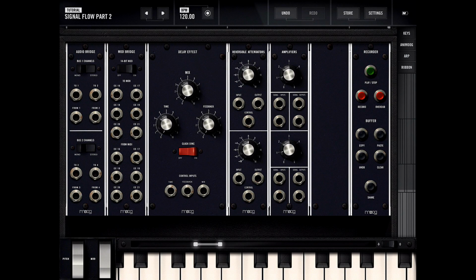Welcome back to another episode where we learn about the Moog Model 15. This time, let's learn about this delay effect module right here.